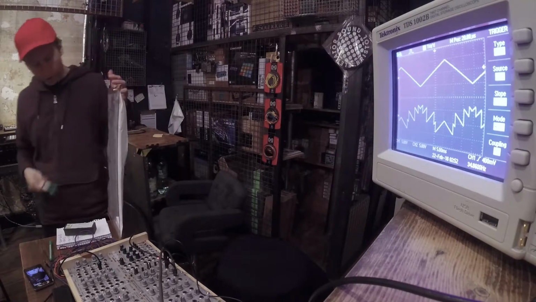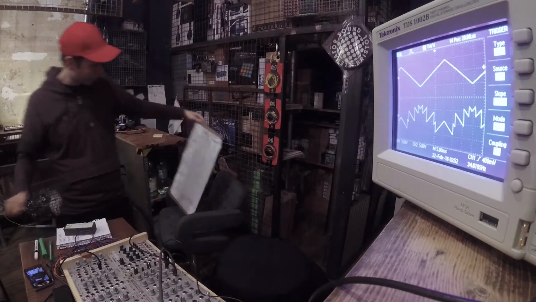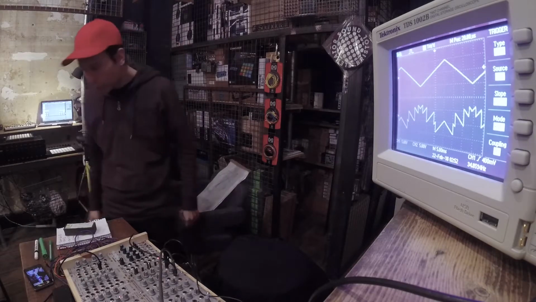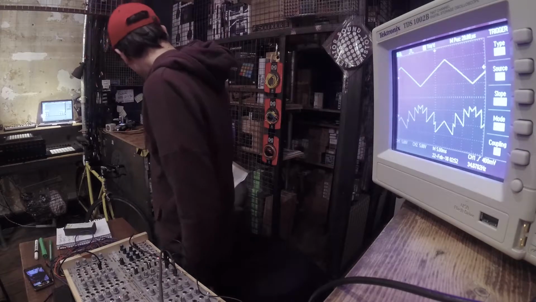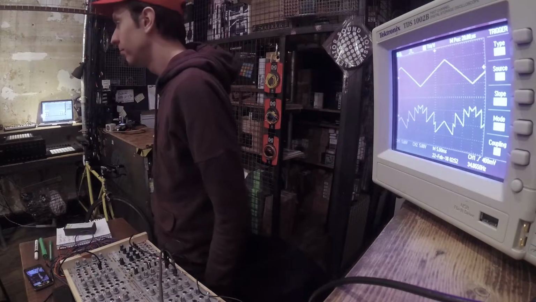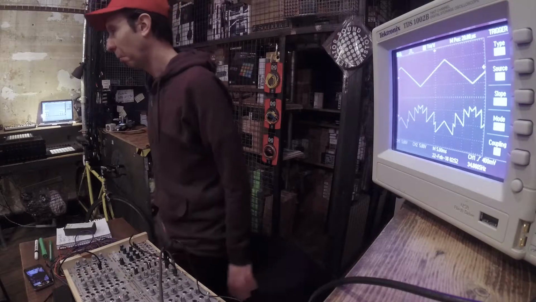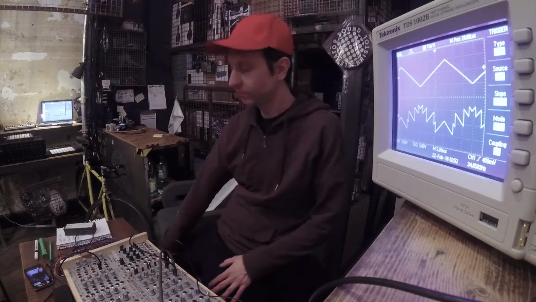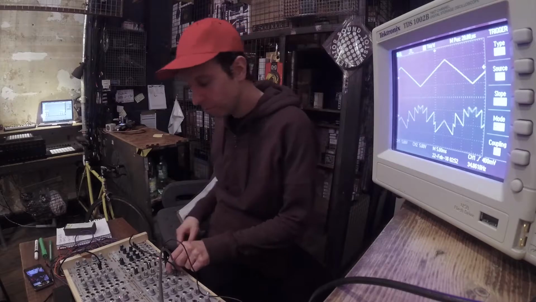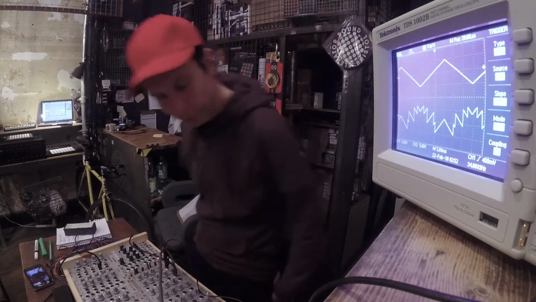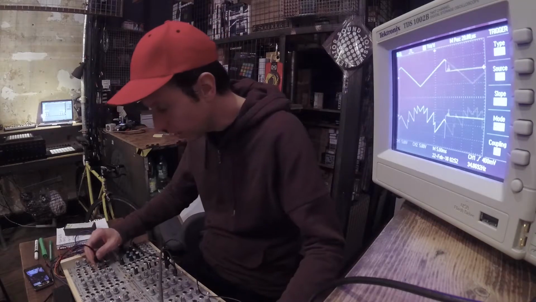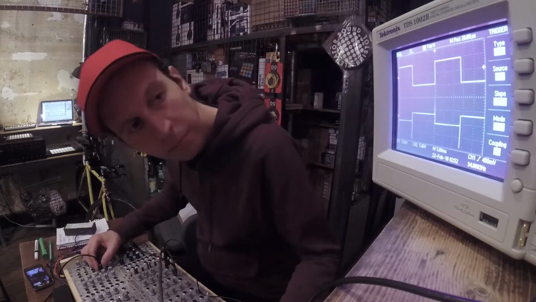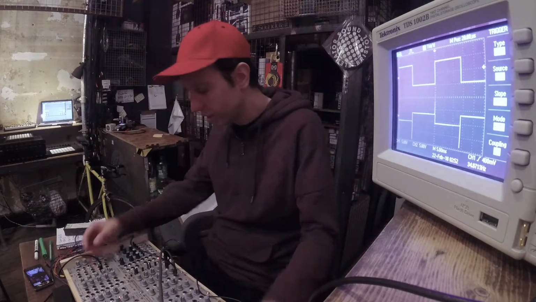Now, it's a funny process because for a sawtooth wave, it will produce a phase shift. What will it do to a square wave? Well, there's two things we can do. We can think about it, but we can also listen and look at it. It's not very exciting for a square wave.